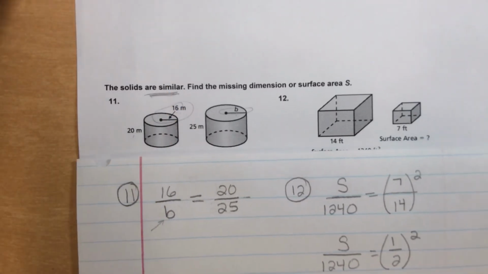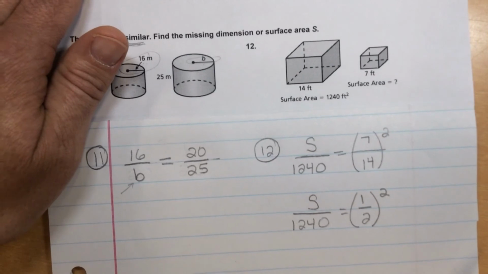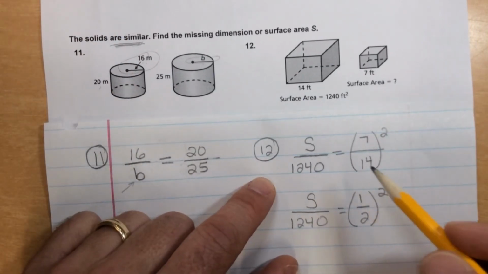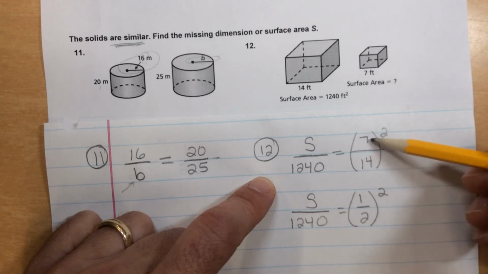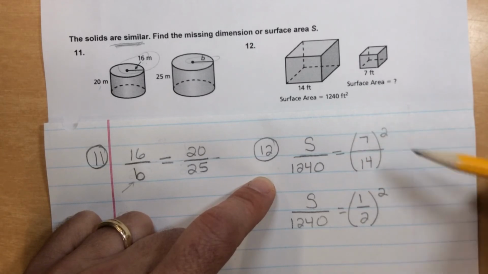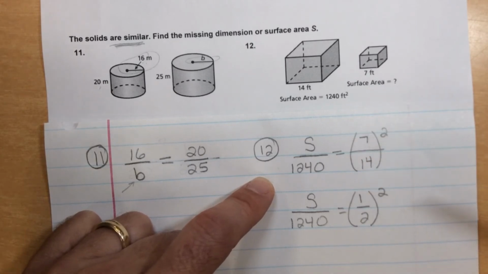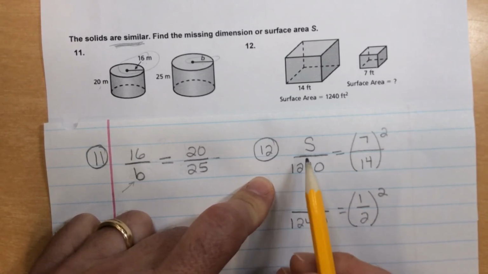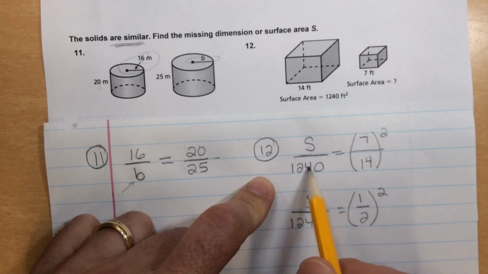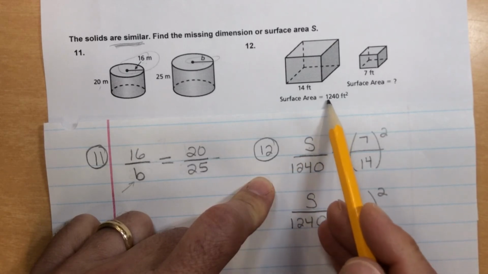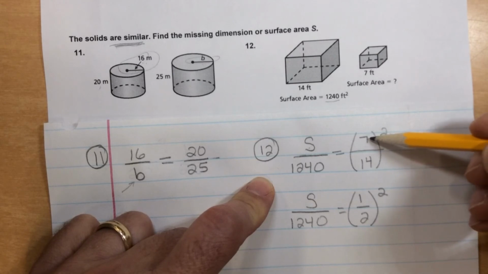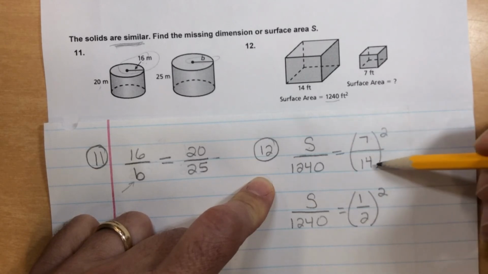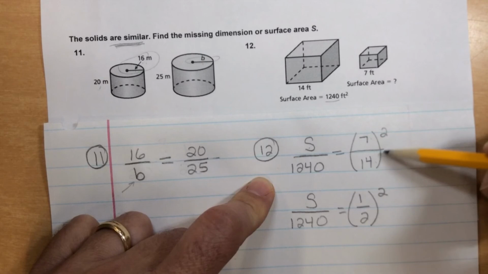And then finally for number 12, surface area. So we know that the surface area ratio is the same as these linear ratios over here, but then you have to square it because it's surface area. If it had been volume, remember we cubed it, but that one didn't show up on this test. So I put the small surface area, which is unknown, over the large surface area, which we do know, 1240. And then the small length over the greater length, but I have to square those.